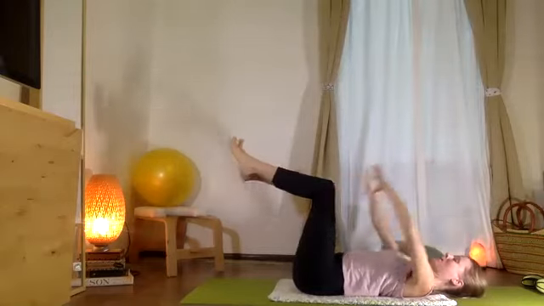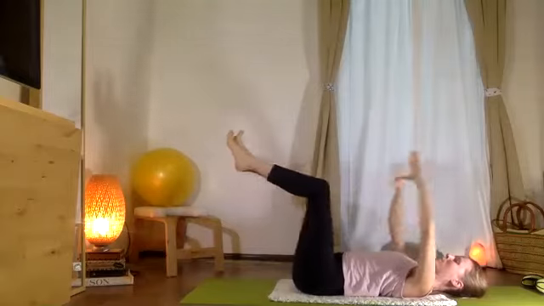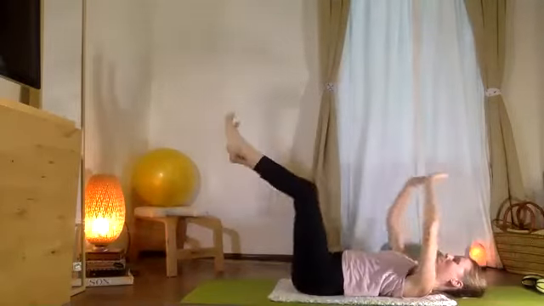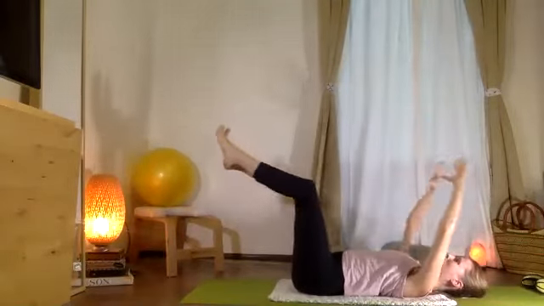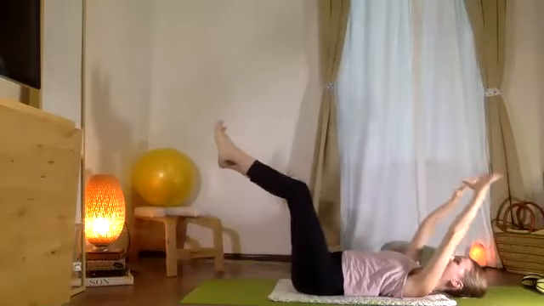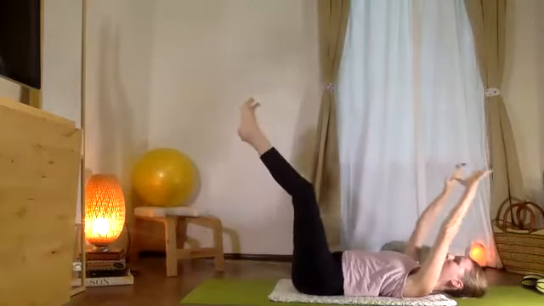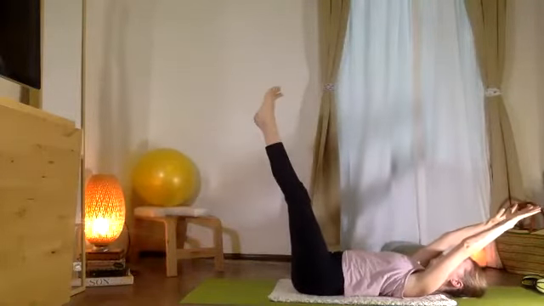Let's pause. Stretch two arms, two legs out. Pull right back to your center. Two arms, two legs out. Back to the center. Arms and legs out. 3. Back to your center. Arms and legs out. 2. Back to the center. Arms and legs out. 1. Now from here, pause.